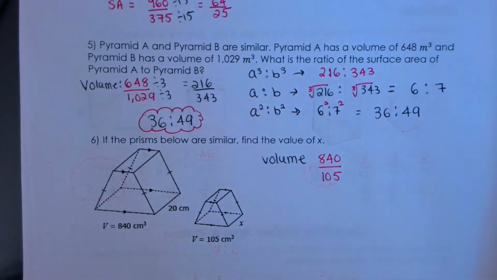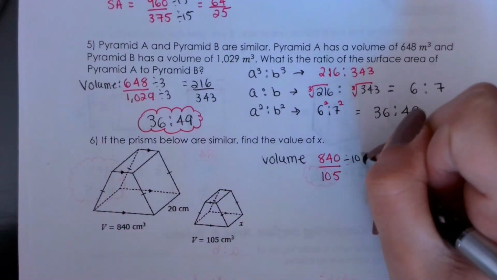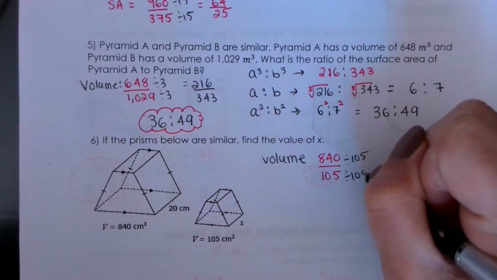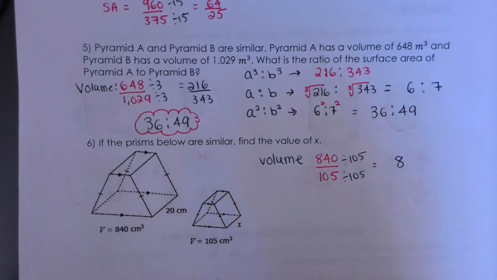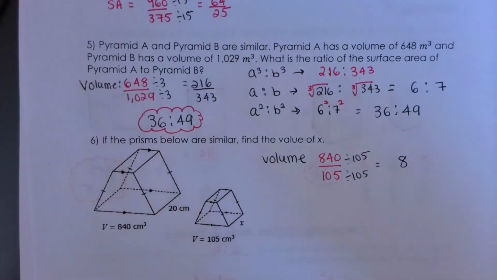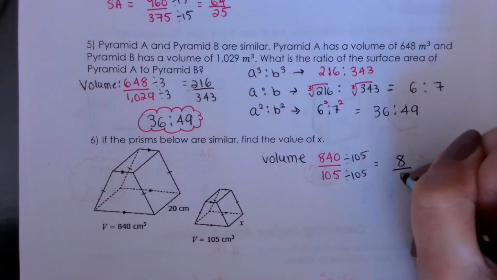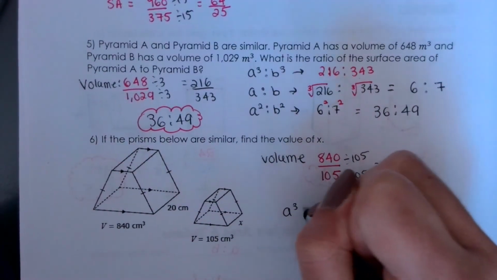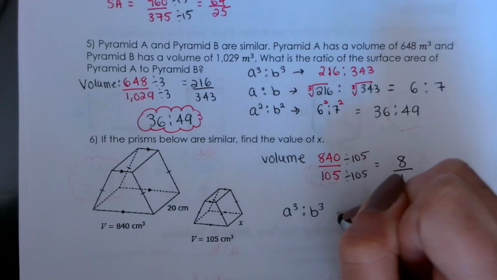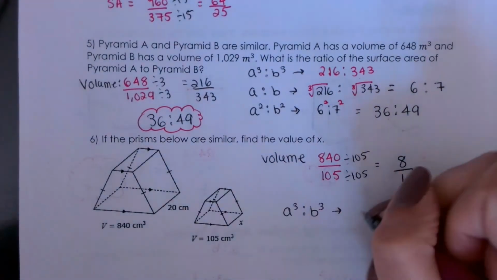They're both divisible by 105 as the greatest number, so I can divide numerator and denominator by 105. So I get 8. It's just 8, your answer. But because we need it as a ratio, I'm going to put it over 1. Remember, if there's no number in the denominator, you put it over 1. So that's my volume right now. The ratio of my volume, A cubed to B cubed, is 8 to 1.